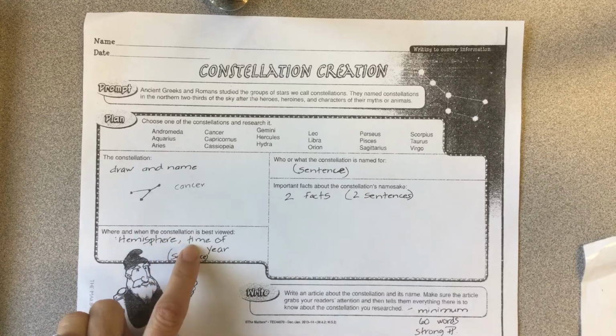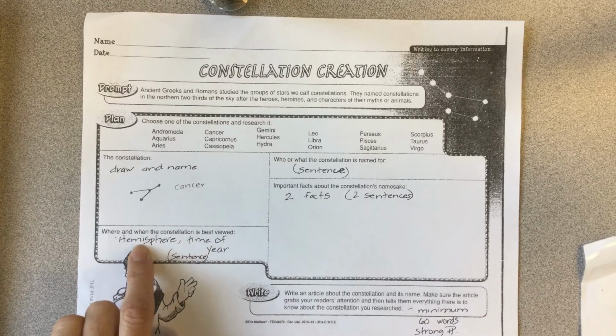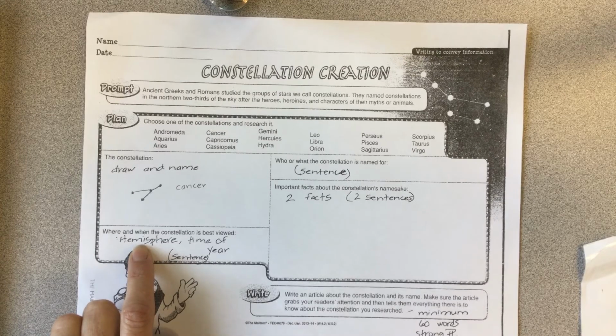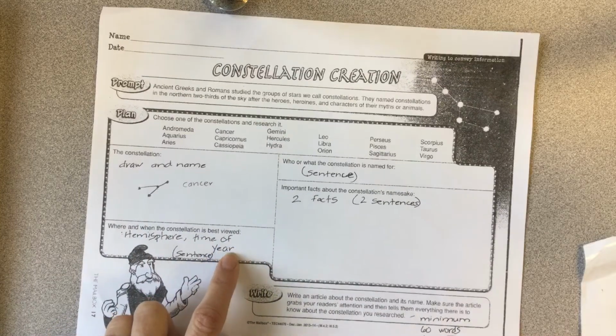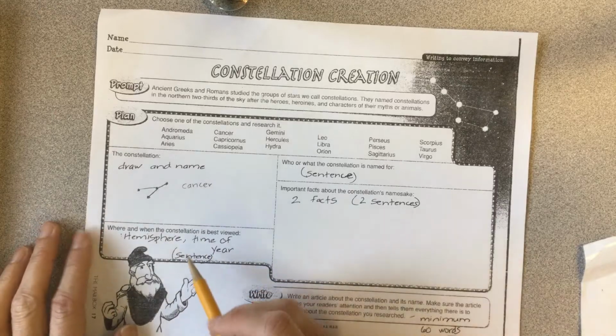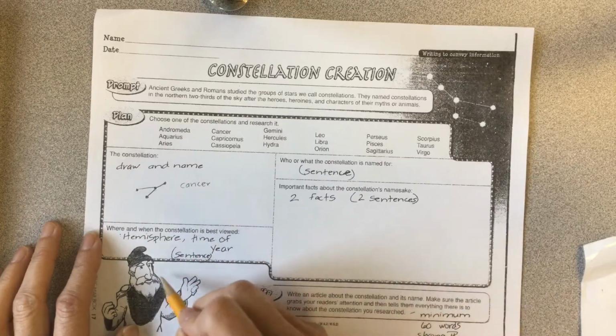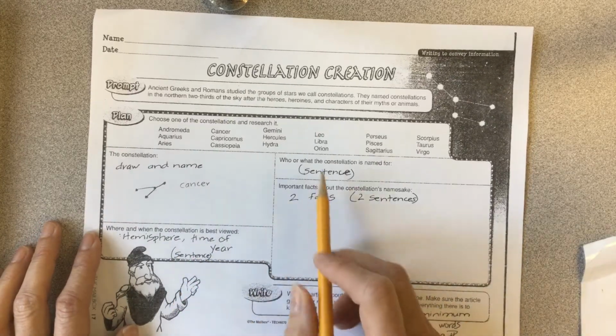Where and when the constellation is best viewed. So that means what hemisphere. Some stars or constellations, you see in certain hemispheres, but not in another. So northern hemisphere or southern hemisphere, or not in both of them. So you could tell me which one it's best viewed in and at what time of the year you can see it best. So for this, I would simply write a little sentence, and I've filled in the space there, so you can just write it right below.